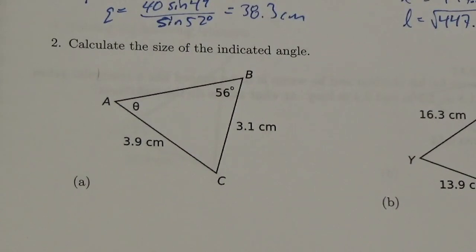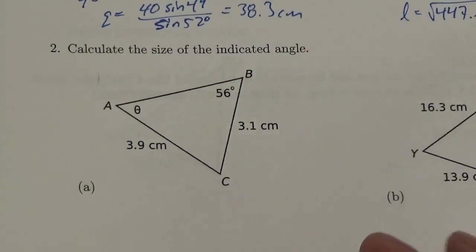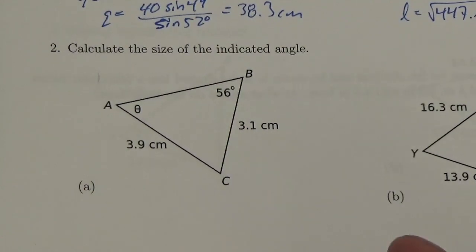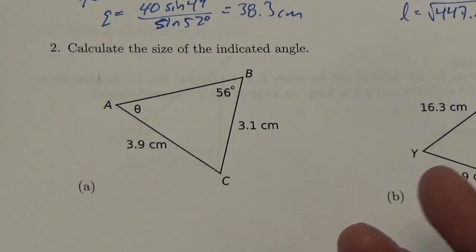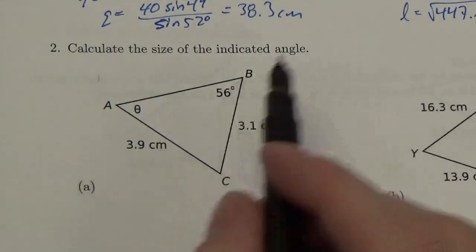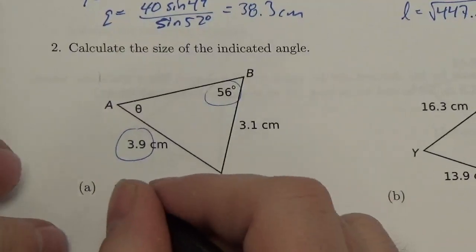Okay, so in this question, they want us to find the size of the indicated angle. If they want me to find the angle and they give me all three sides, I know that that's a cosine law problem. But here it isn't. I didn't give you all three sides, but I did give you an angle and the side opposite. So this is going to be a sine law problem.